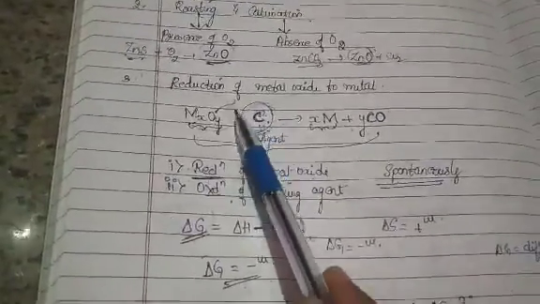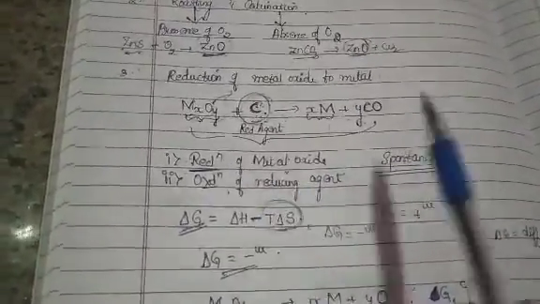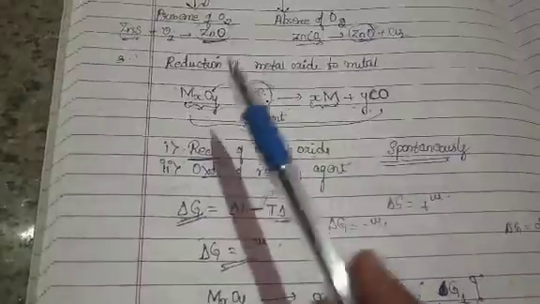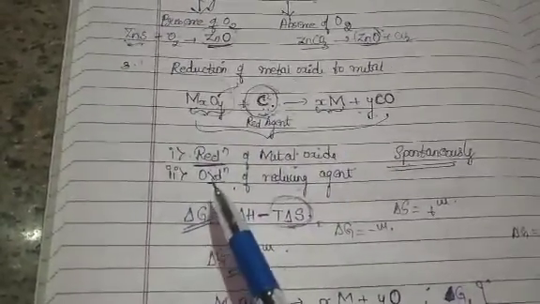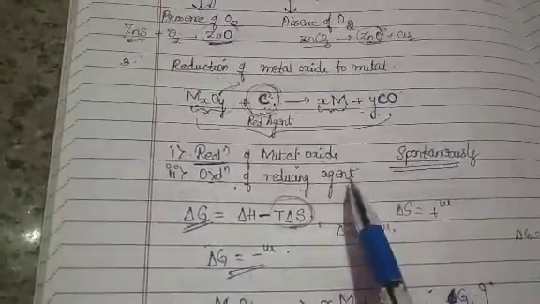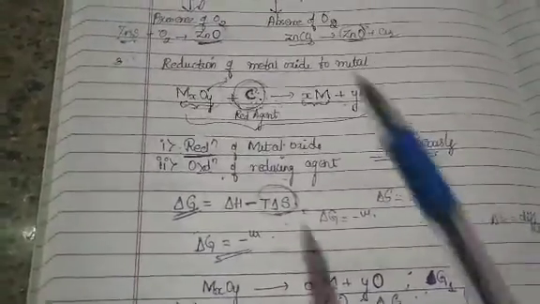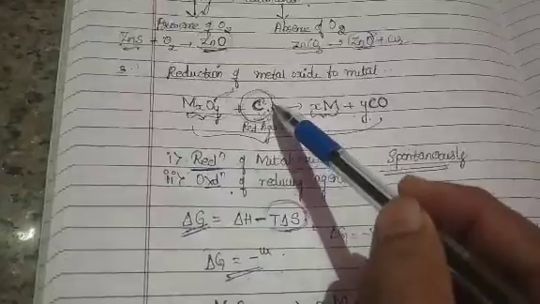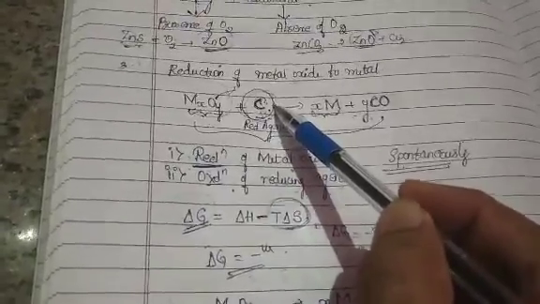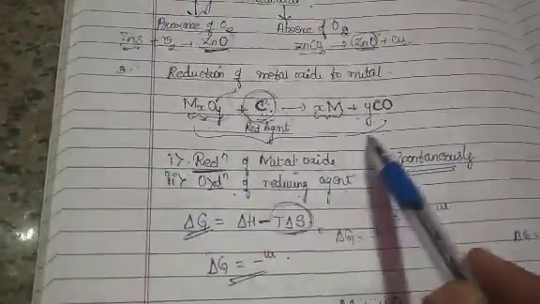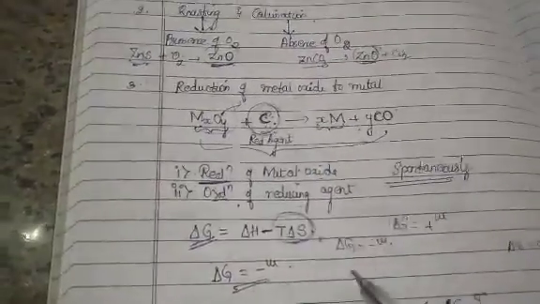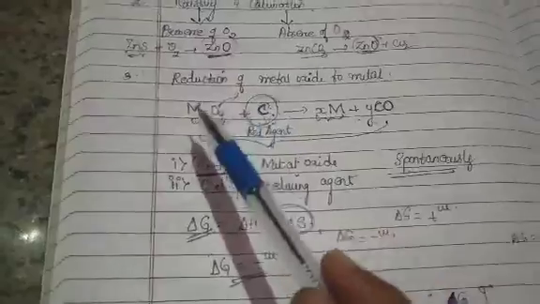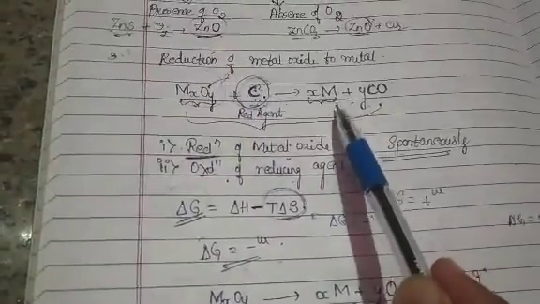In order to choose this reducing agent, we have to understand that in this reaction there are two processes: one is the reduction of the metal oxide to the metal, and the other is the oxidation of the reducing agent. Whatever reducing agent I choose should be such that the reaction is carried out spontaneously. That is, as soon as I put the reducing agent and give the temperature, the reaction should take place on its own.